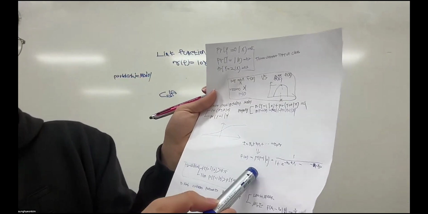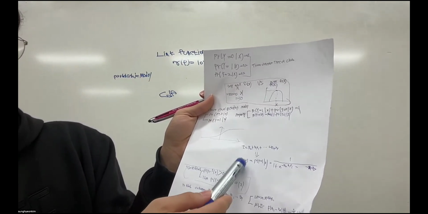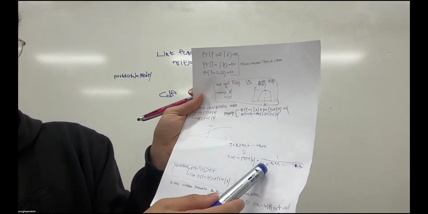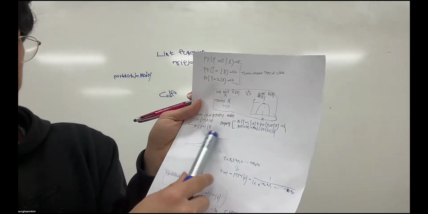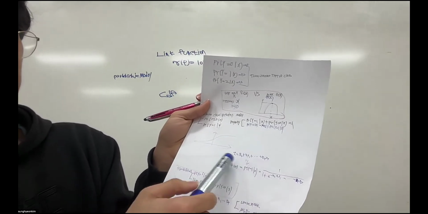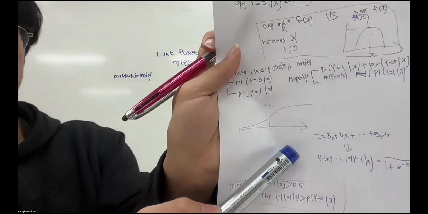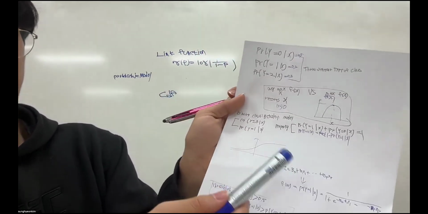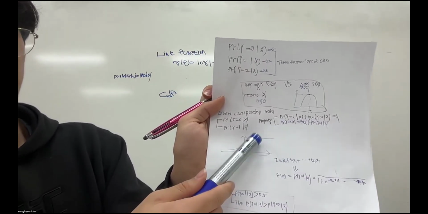We will use the function f(x) equals probability of y given x, which is 1 over 1 plus exponential of minus t when we use the logistic function. Then t becomes the input from the range between minus infinity to infinity, and output will be between 0 and 1.